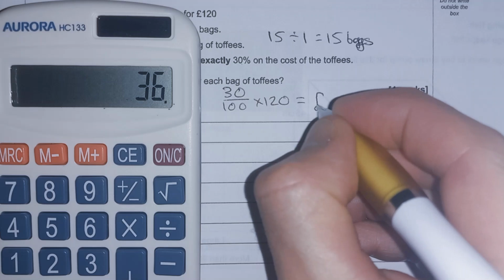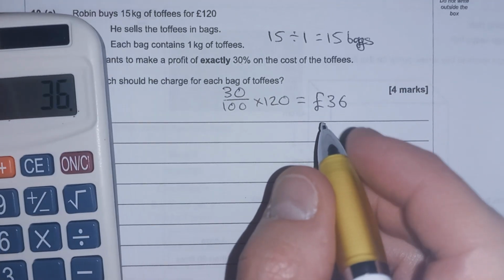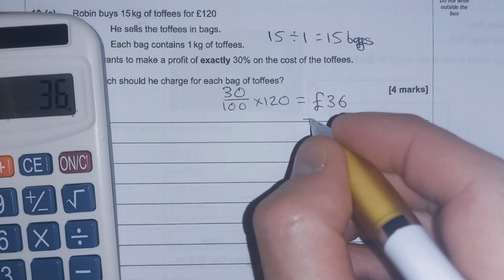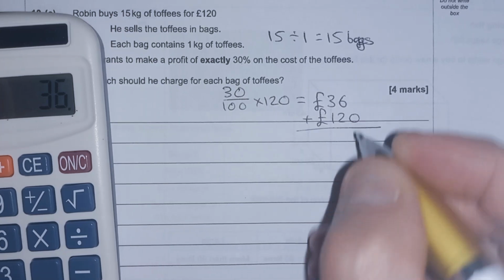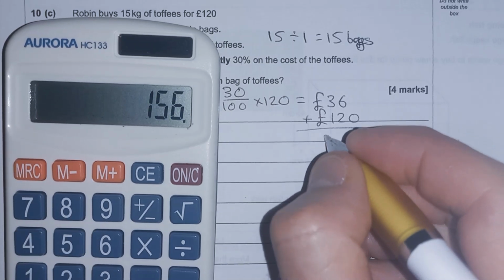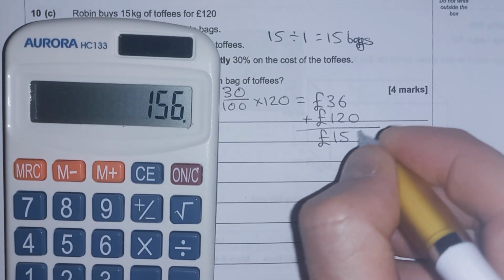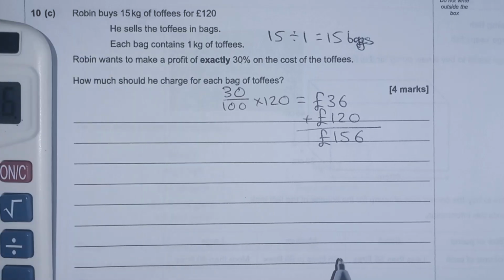So we need to make £36 profit, which means we need to sell them for £36 more than what we started with. So if we add on the original 120, it means we need to sell them for £156.